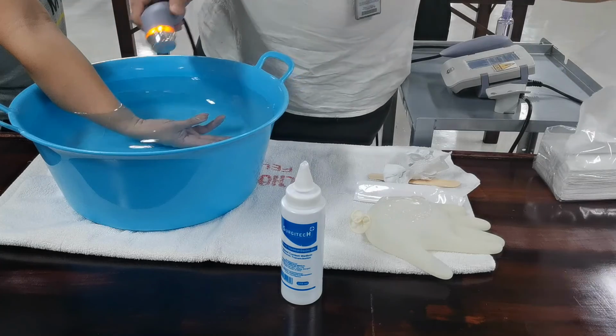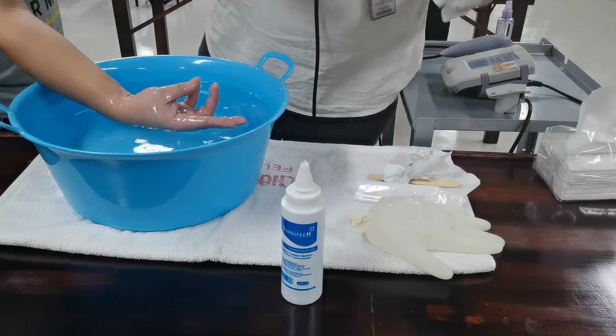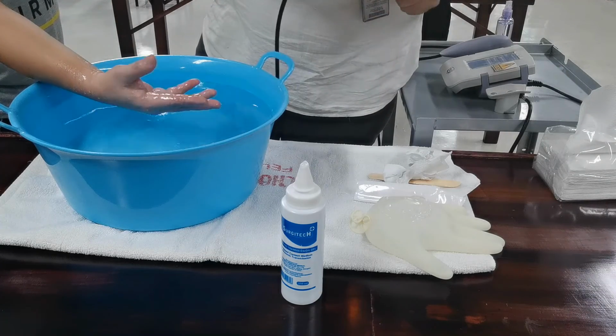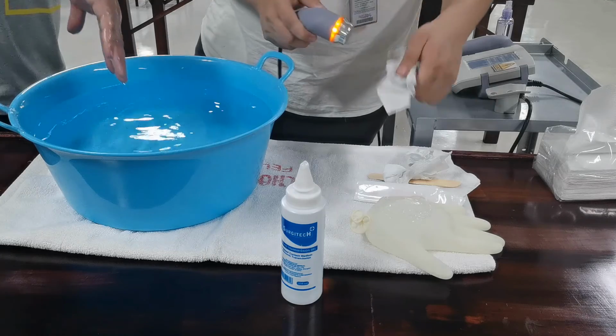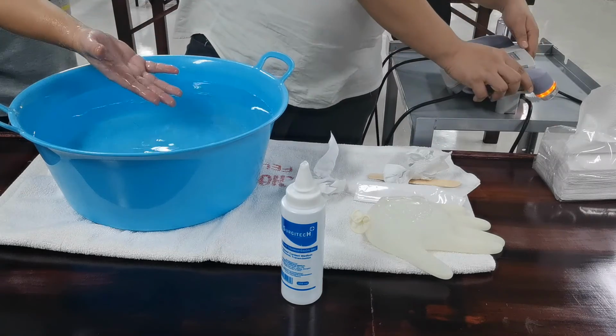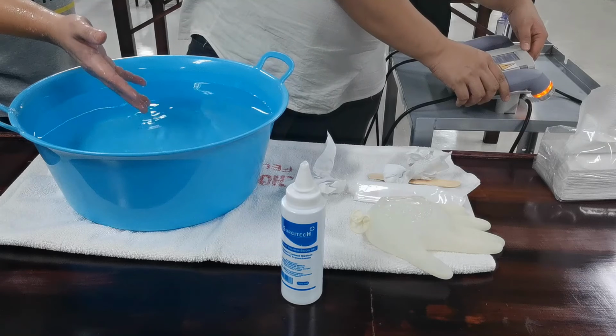For example, the treatment is done. In this case, the patient should be in a seated position, and the level of the basin is on the lap of the patient so that they don't need to flex their wrist.